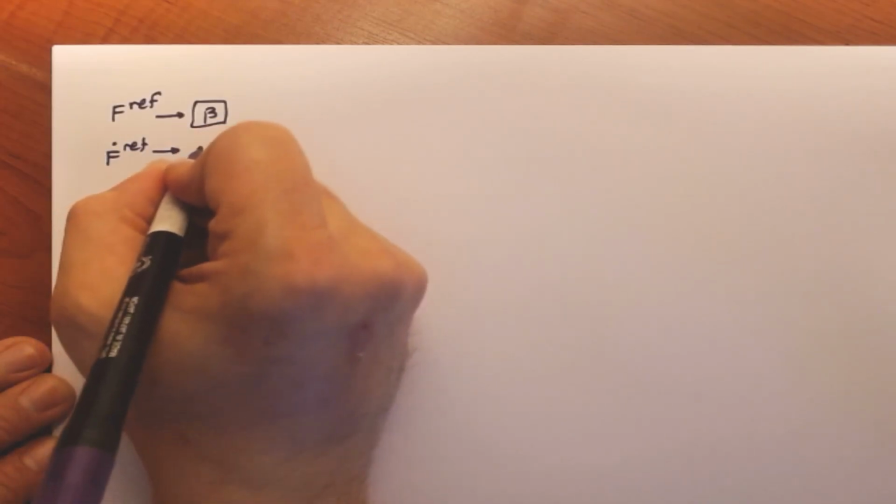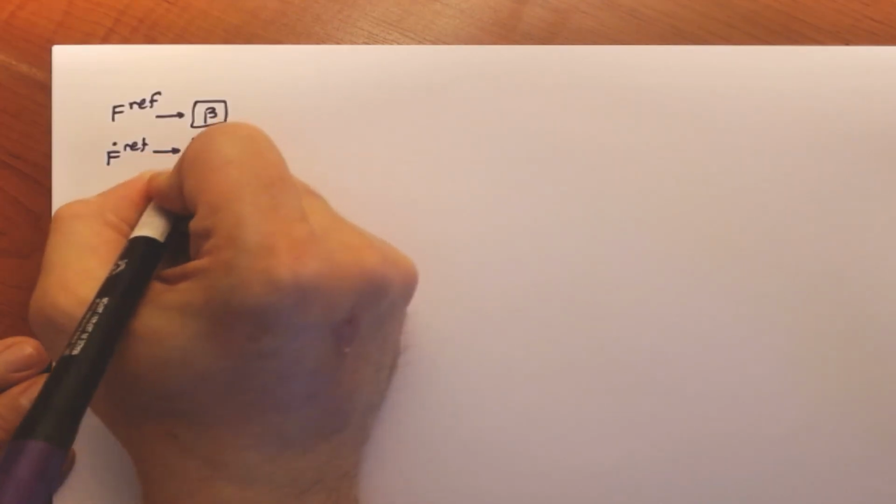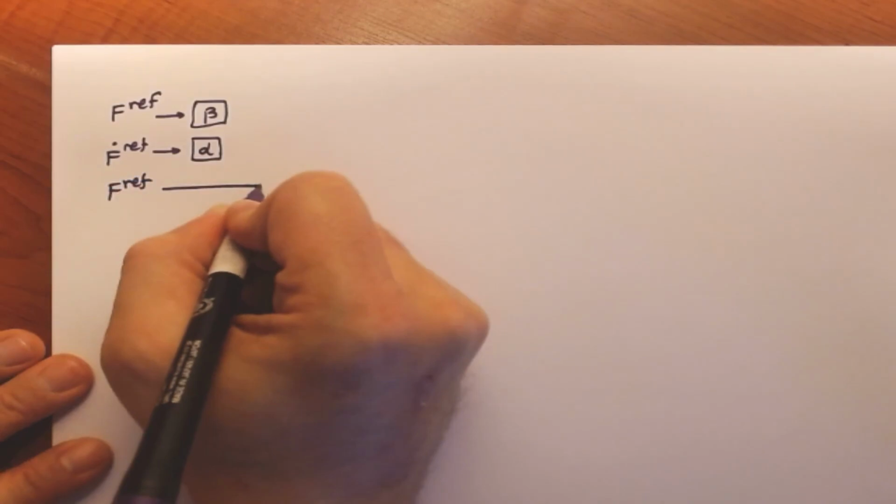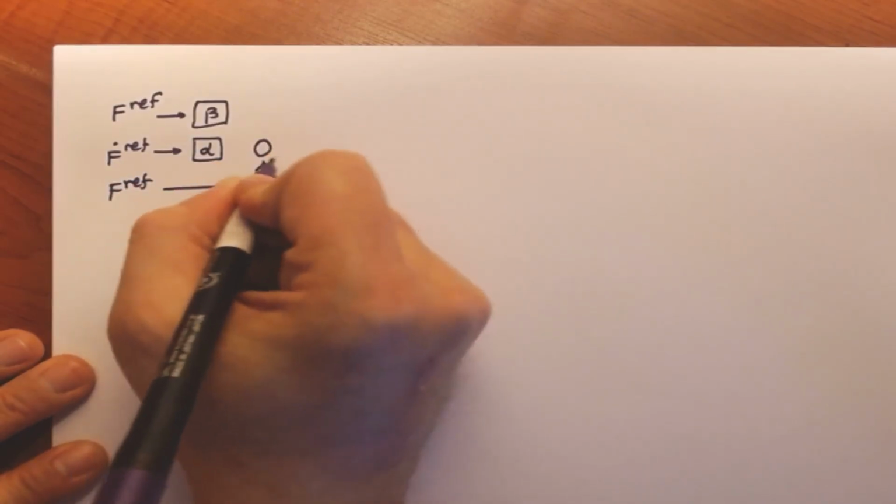Here's your force reference. It goes directly, it goes with a coefficient of beta. So F dot reference goes with a coefficient alpha, and F reference goes directly, so we can actually add them up.